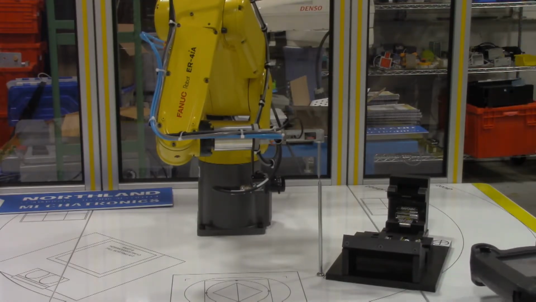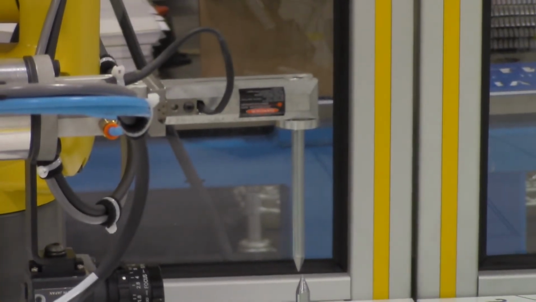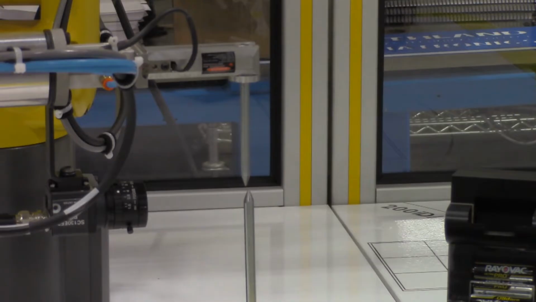All right, so I'm going to adjust the camera so you guys can get a much better view of this, because we really want to see how those two are aligning with one another. There we go. And I'm just jogging it around so that those 2 points are almost touching one another. So I may have to decrease my jogging speed.